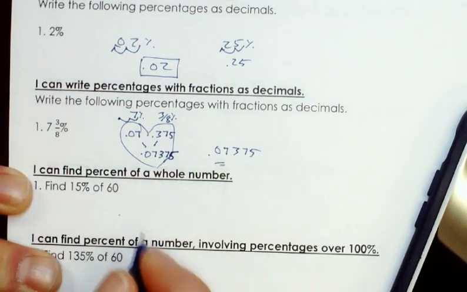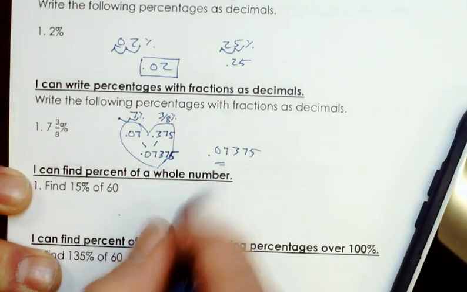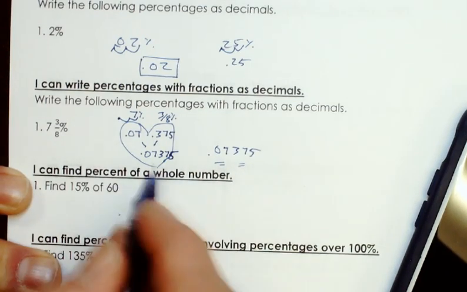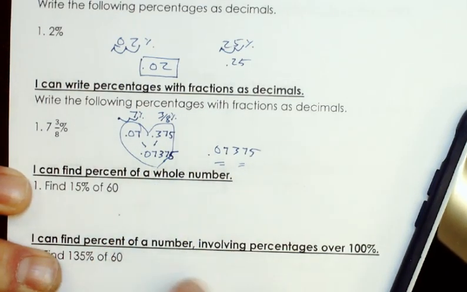Now let's think about that. Do you see the 7%? Do you also see the 3/8%? There, I knew you could.